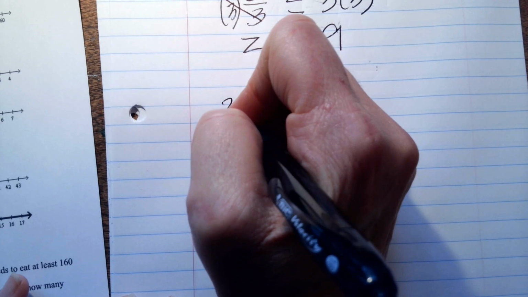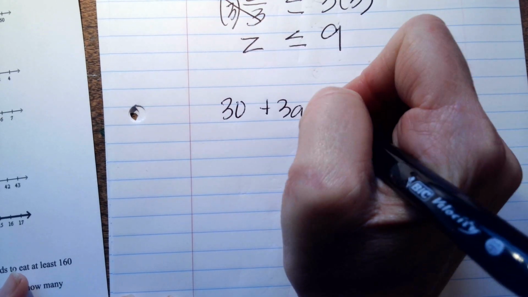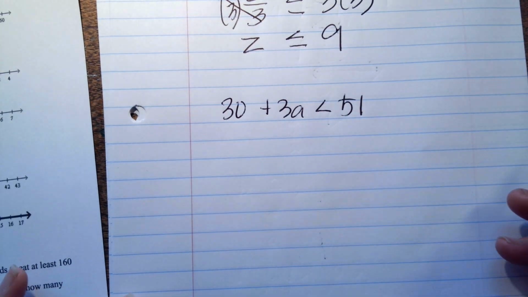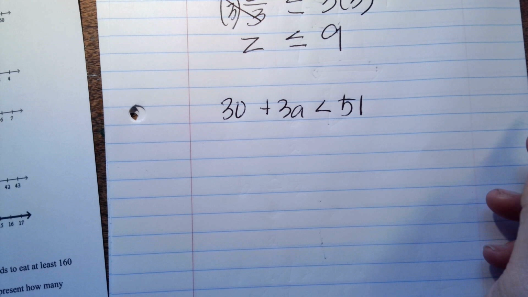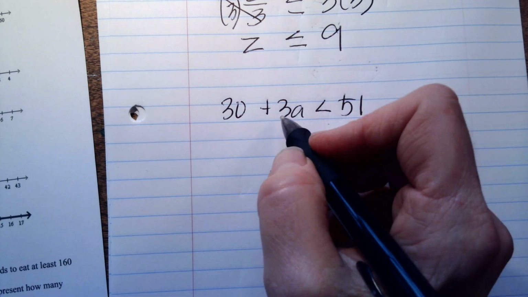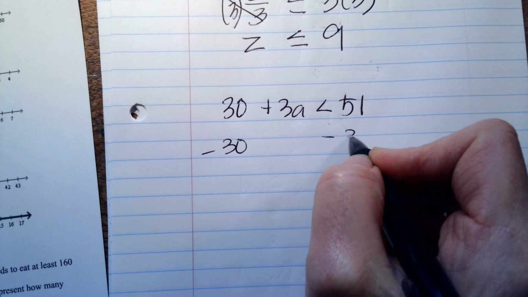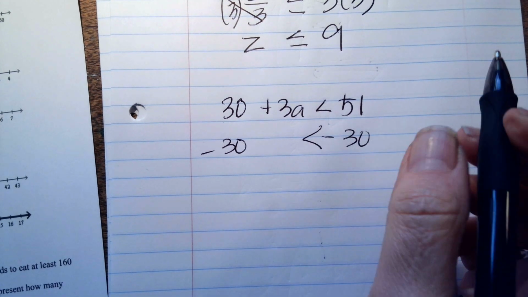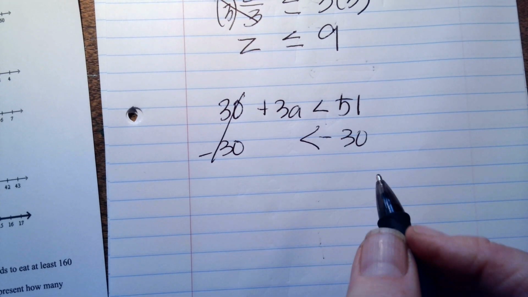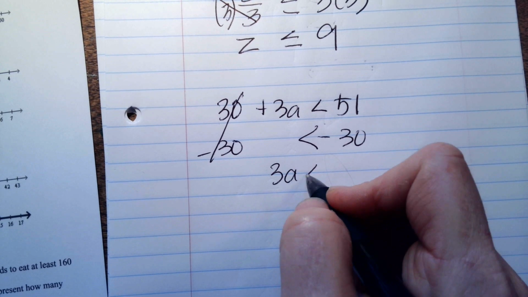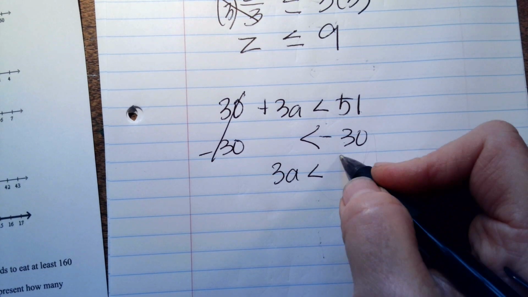Next one is 30 plus 3a on this side is less than 51. So first thing I do, they're adding 30, so I subtract 30. Anything I do to one side, I do to the other. What's left on this side is 3a. 51 minus 30 is 21.